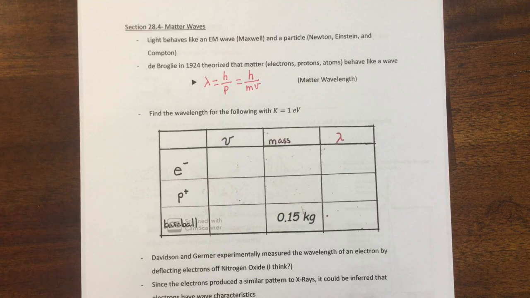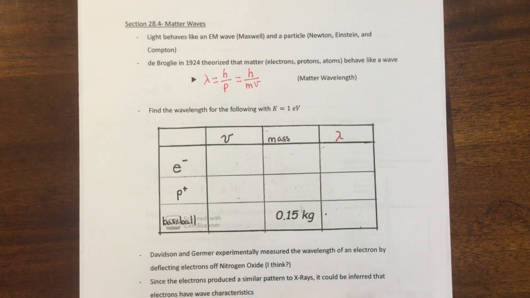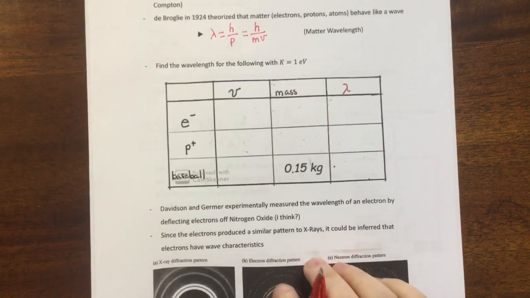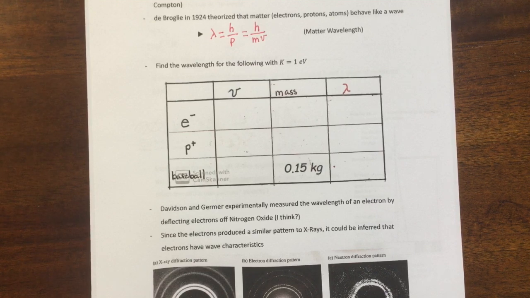We can find the wavelength for anything with mass and momentum. We're going to do that for an electron, a proton, and a baseball, all with a kinetic energy of 1 electron volt. Let's take a minute to think about which values we know and how we can find the others.